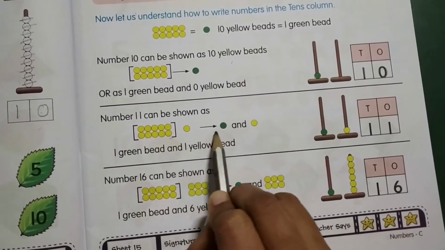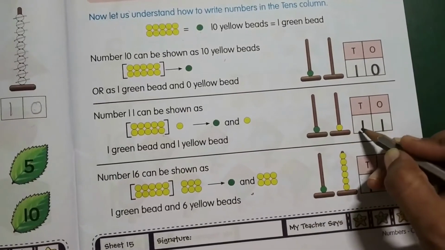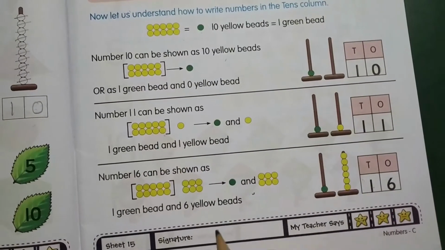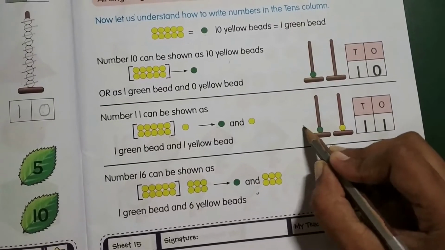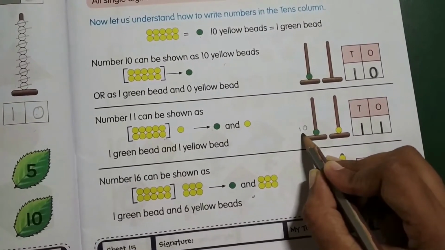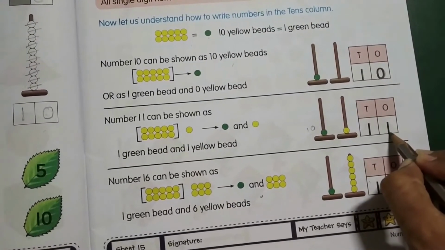Again, these 10 yellow beads are equal to 1 green bead. How many green beads they have put over here? 1 green bead and 1 yellow bead. So this 1 green bead is how much? It is 10. 10, 11. So the number is 11.